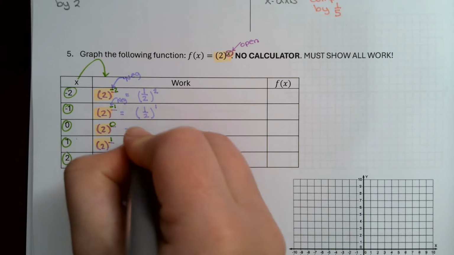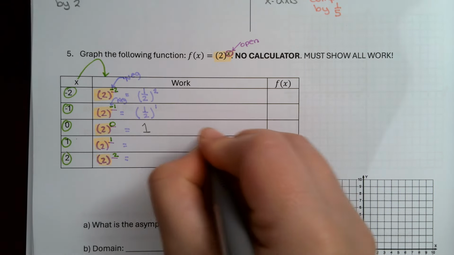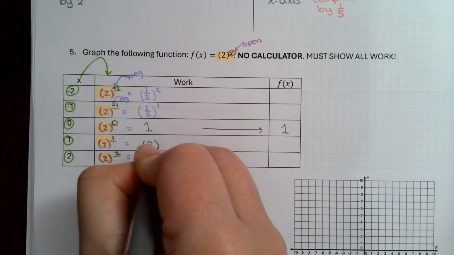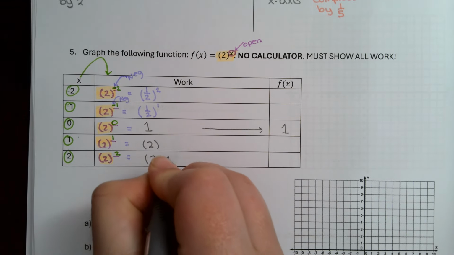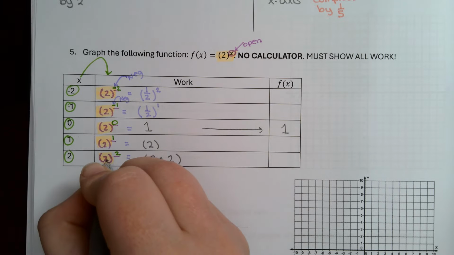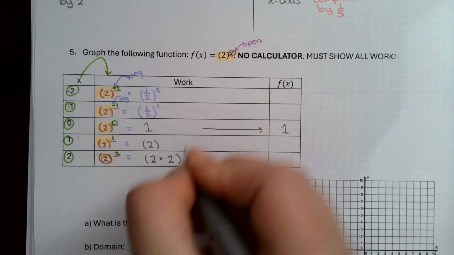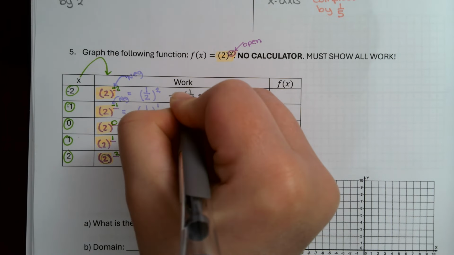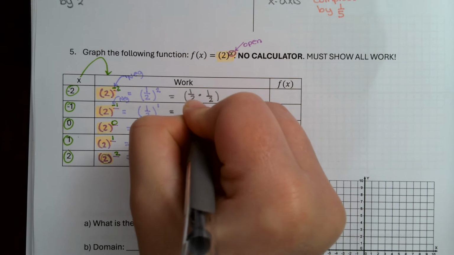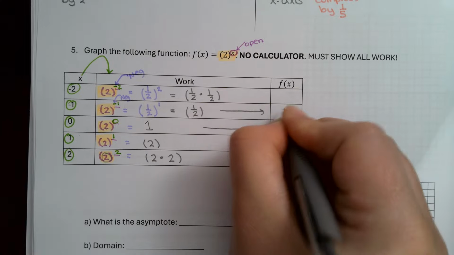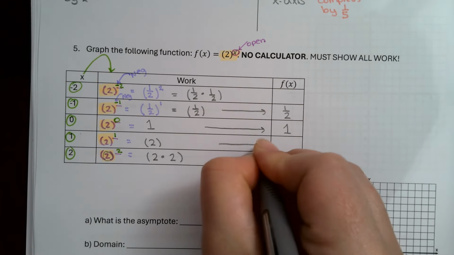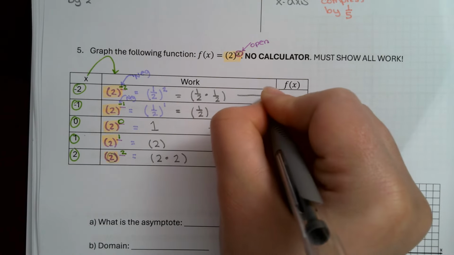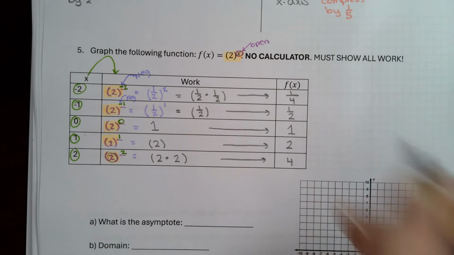Here I have 2 to the 0th power. Anything to the 0th power is just 1, so that one's done. Here I have 2 to the 1st power. Here I have 2 squared. This is not 2 times 2. This is the base of 2 written out twice. This is 1/2 times 1/2. This is just 1/2 one time. That means I have a 1/2 here. That means I have a 2 here. 2 times 2 is 4. 1 times 1 is 1. 2 times 2 is 4.